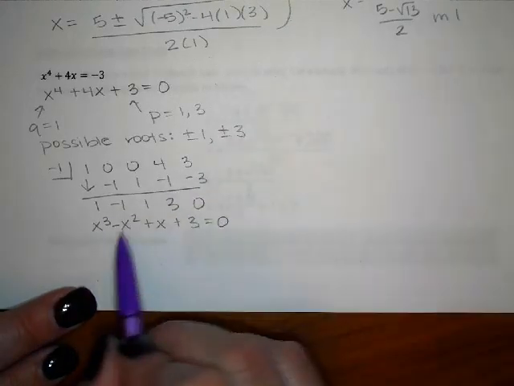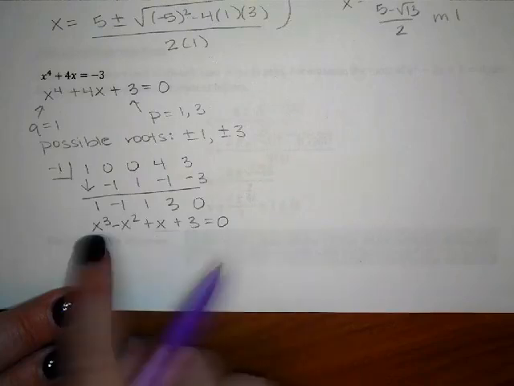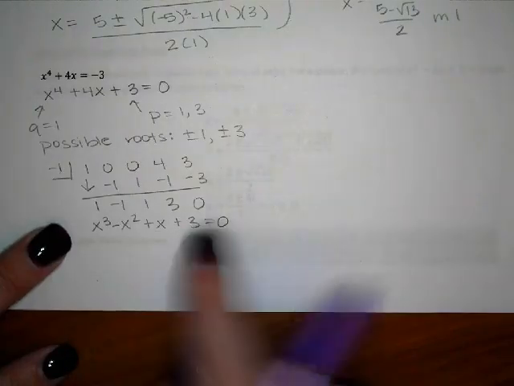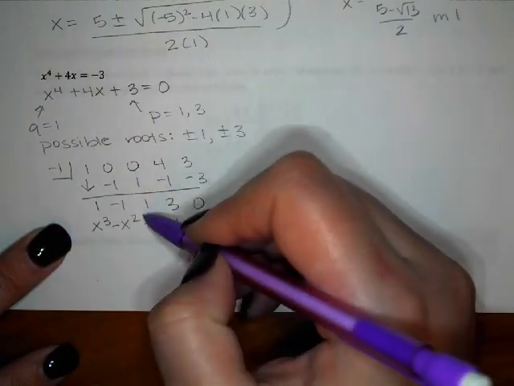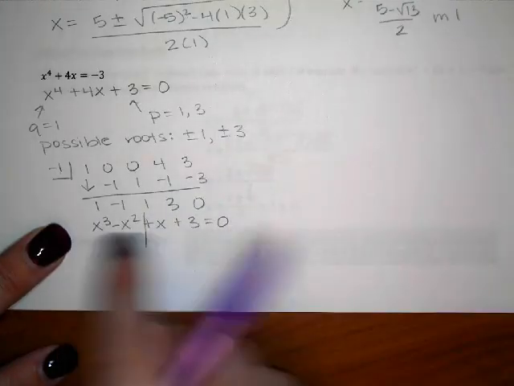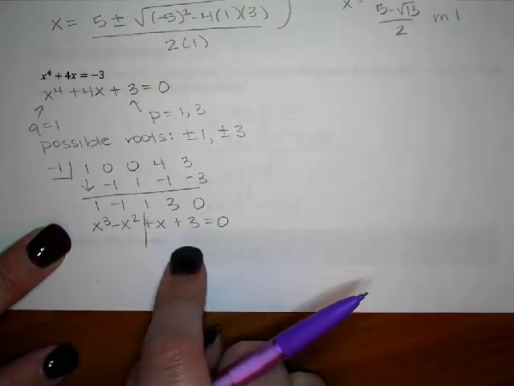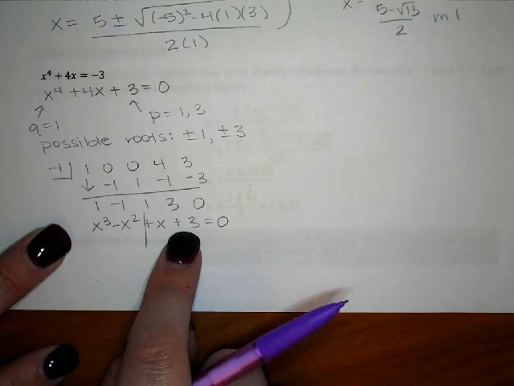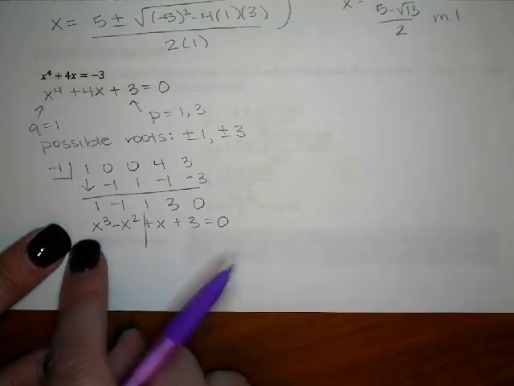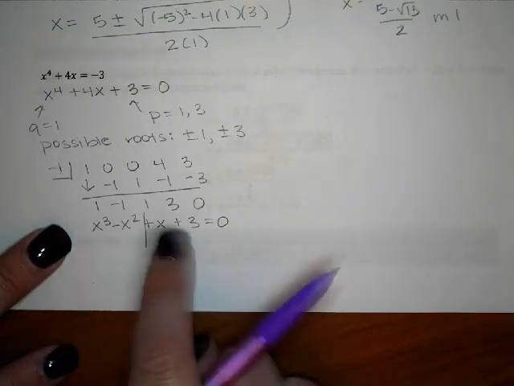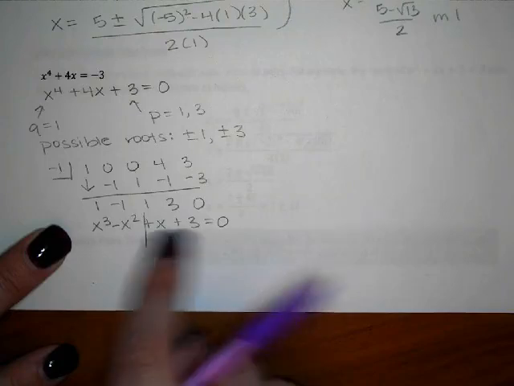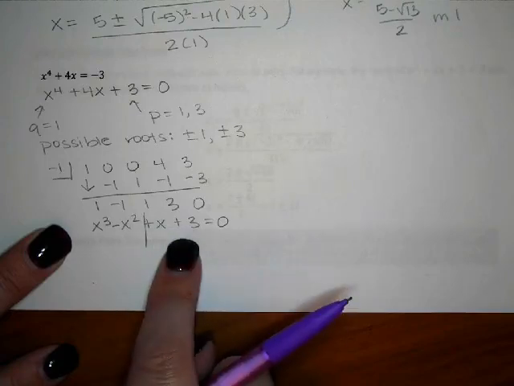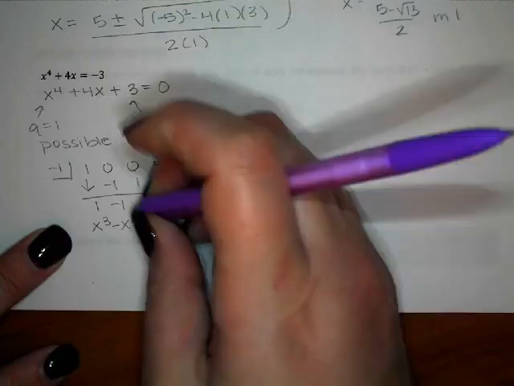To factor this, if you could break it in half and factor by grouping, that would have been preferable, but it doesn't factor by grouping. If we take the GCF out here and look at the parentheses, and then there's no GCF here, take out a 1 here and look at the parentheses, they're not the same. So we have to do the rational root theorem again.